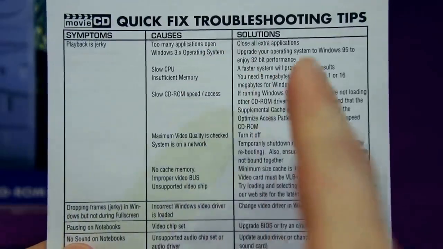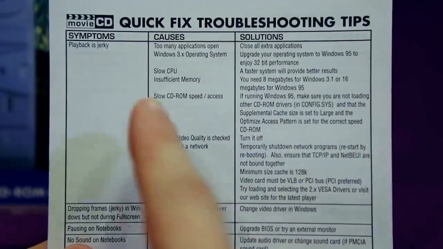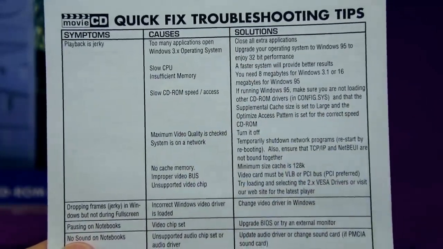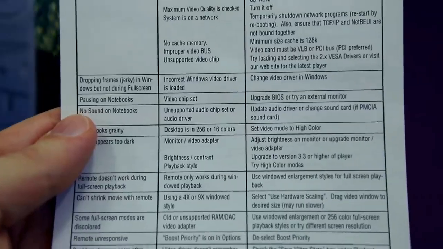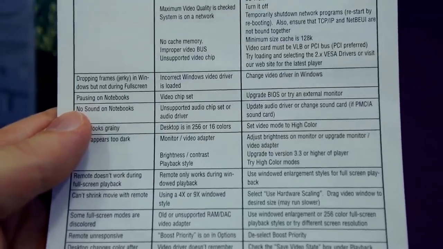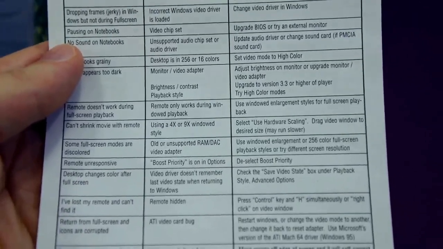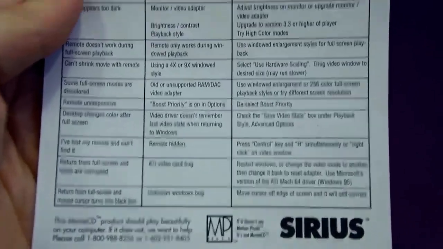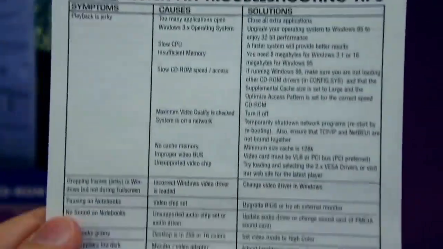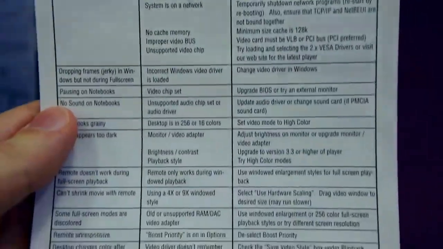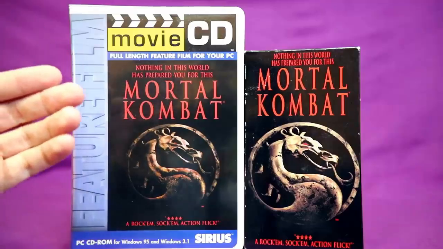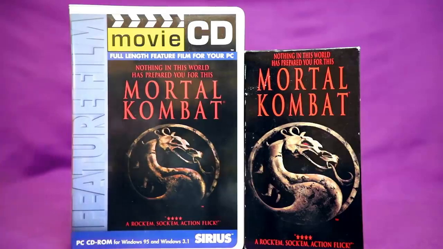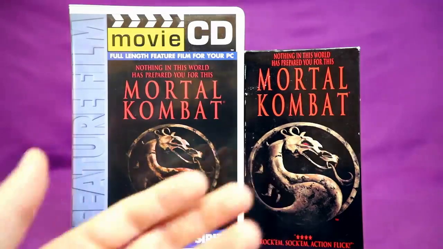We also have some troubleshooting tips on here, like, if the playback's jerky, basically all these come down to is, close everything else. Or maybe you've got the wrong driver loaded, or a bunch of hardware issues, which you're not going to have if you just popped a VHS in a VCR. And really, that's the main issue with MovieCD as a format. It's less convenient, and also it's worse quality than VHS.